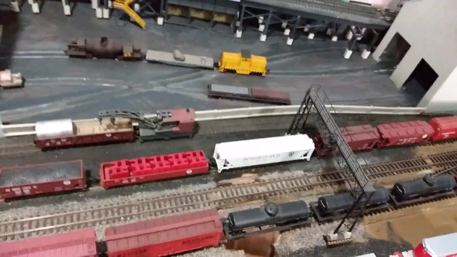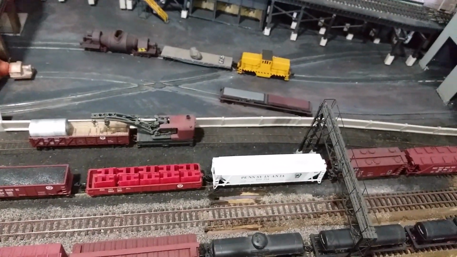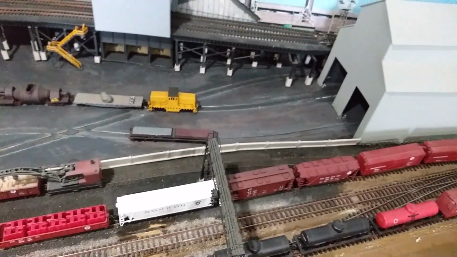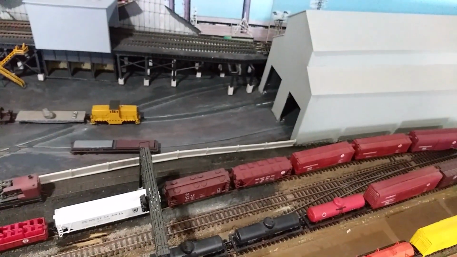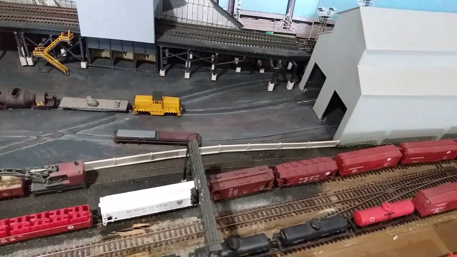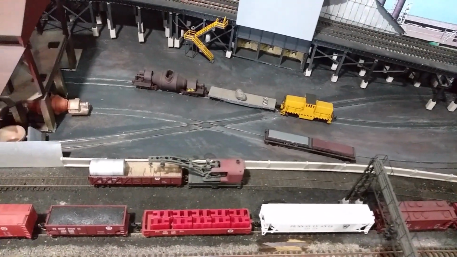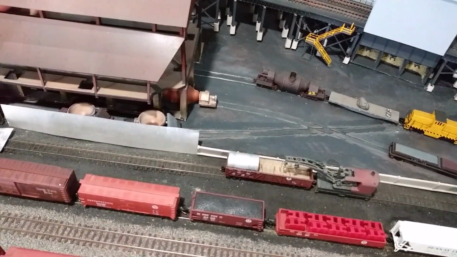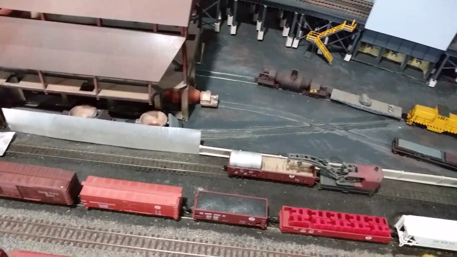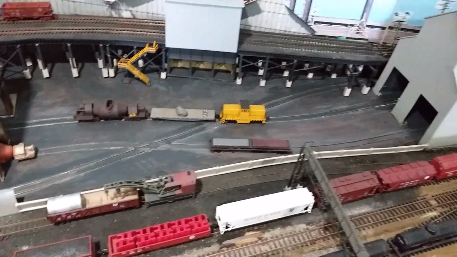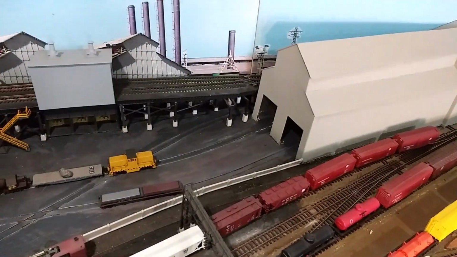There's also going to be some automated activities taking place to simulate the operation of the steel mill itself, where ore will be moved from the furnace to one of the mill buildings.